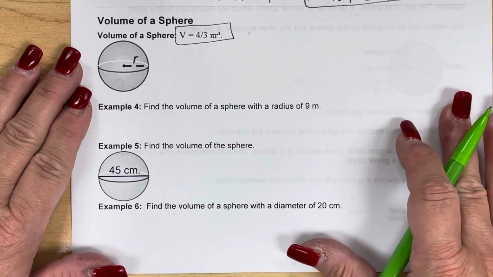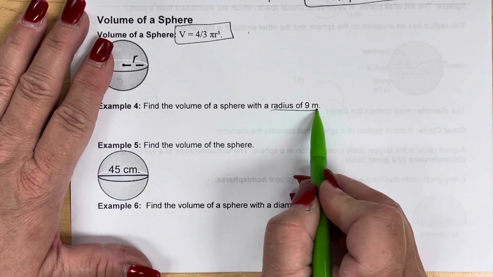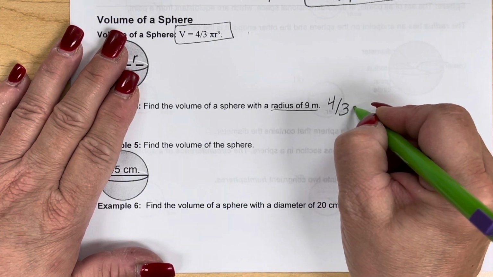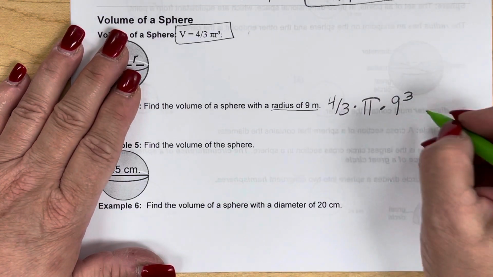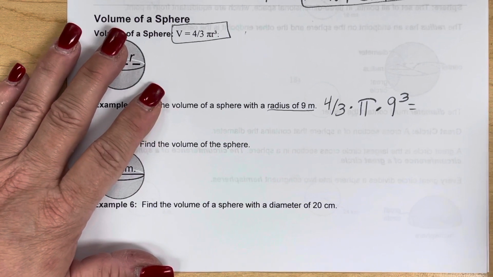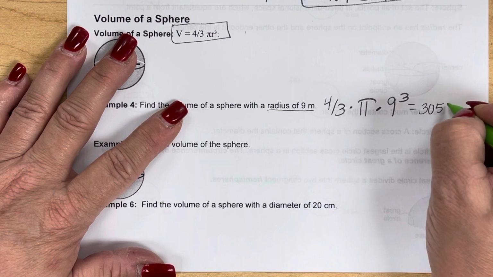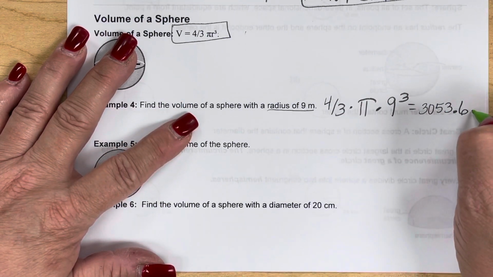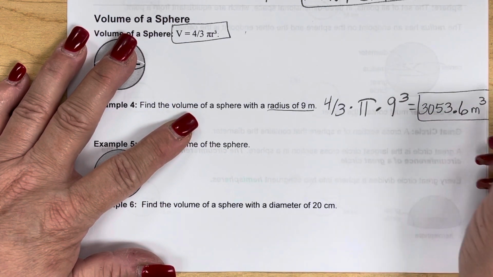So for example, let's work 4. My radius is 9. So I would multiply 4/3 times pi times 9 cubed. Multiply that out, round it to the tenths, and you get 3053.6. It does say meters, so that's going to be cubic meters because this is volume.